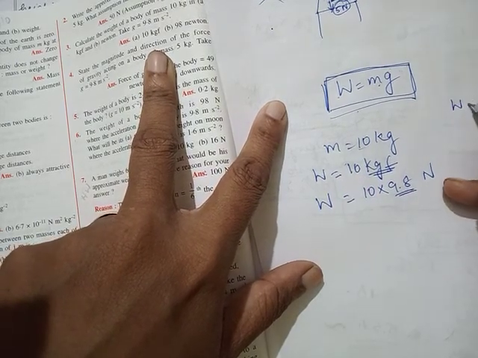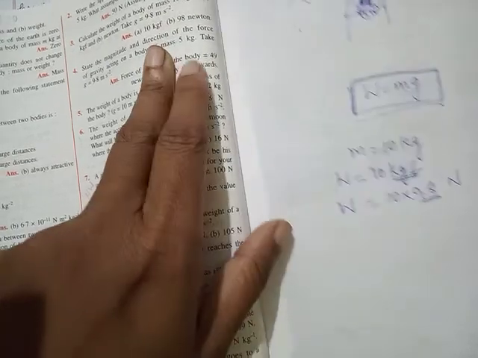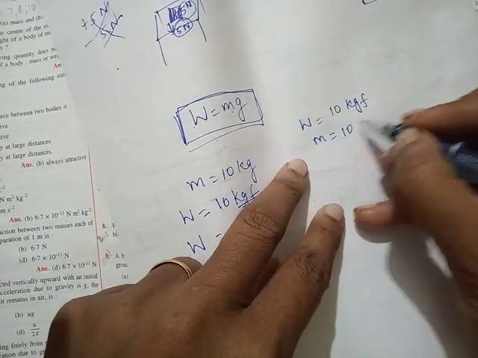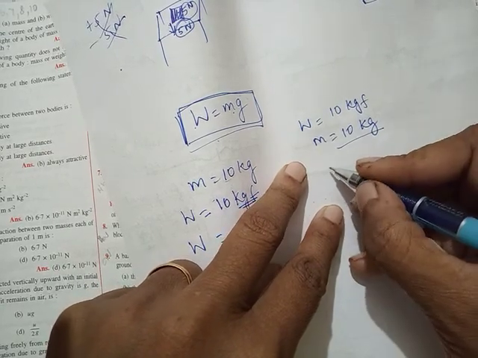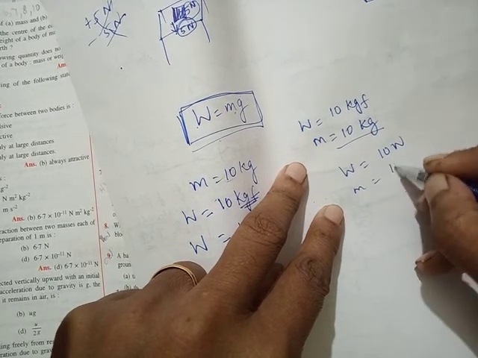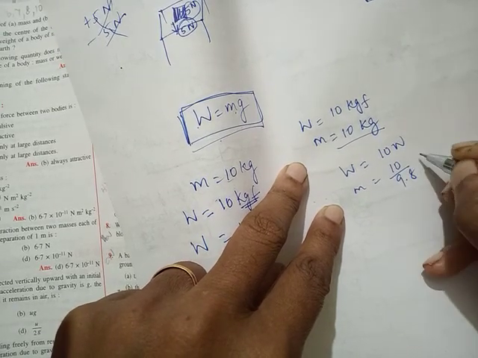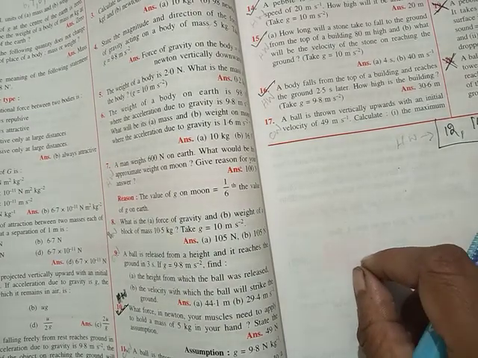Same way, if I give the weight in kgf and ask you to find the mass, you just have to write 10 kg. You don't have to do any conversion, just write 10 kg. But if weight was 10 Newton, then the mass will be 10 upon 9.8 kg. That will be the mass. So go through all the numericals, try and solve them so that it will be easy for you to recollect.